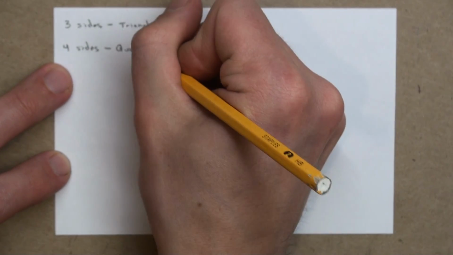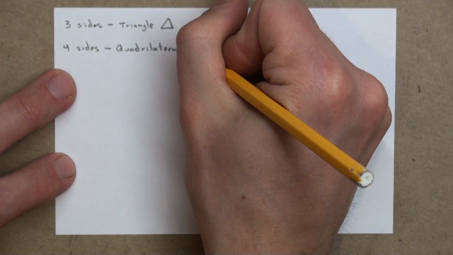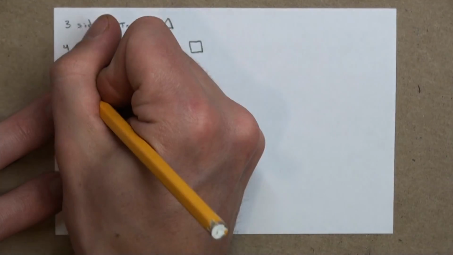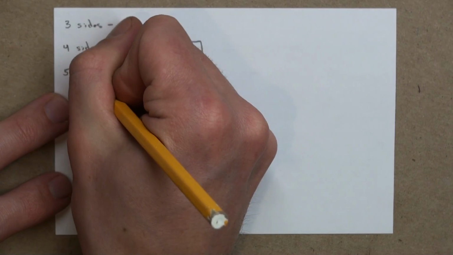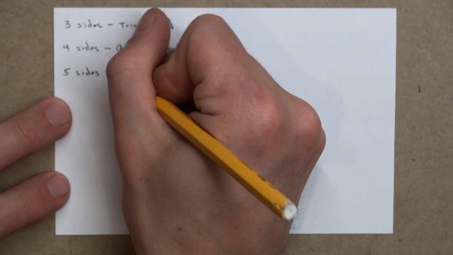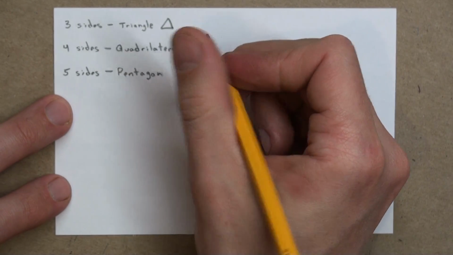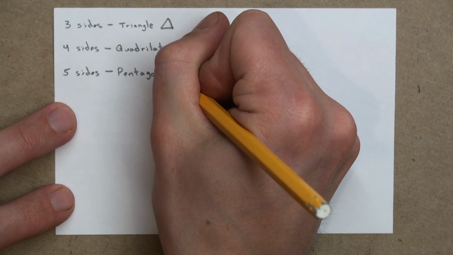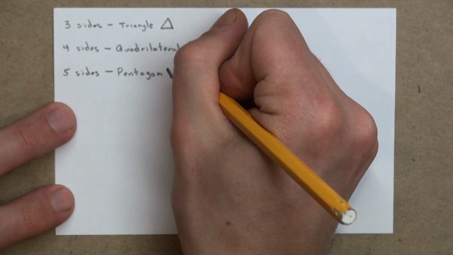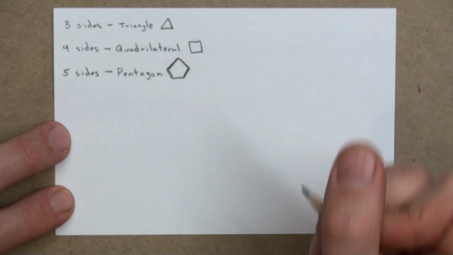That's called a quadrilateral. Okay. Then we have five sides, which is a pentagon, like that.